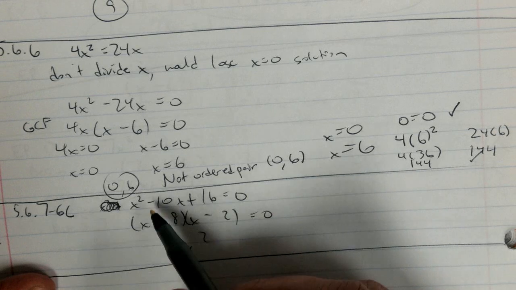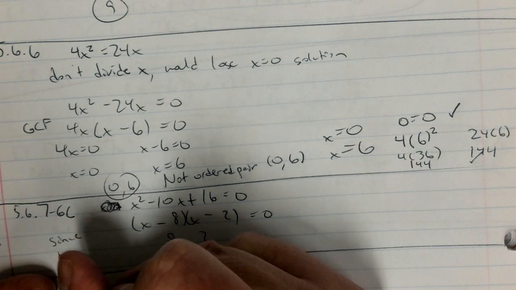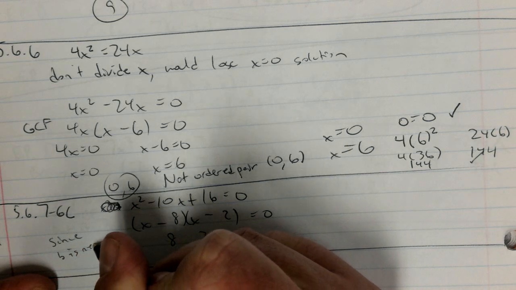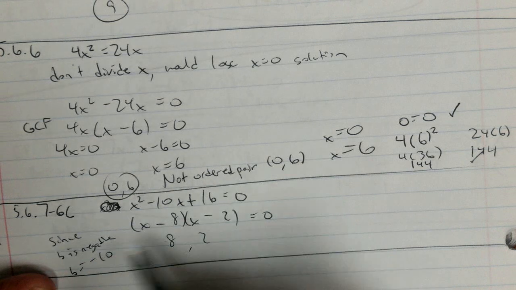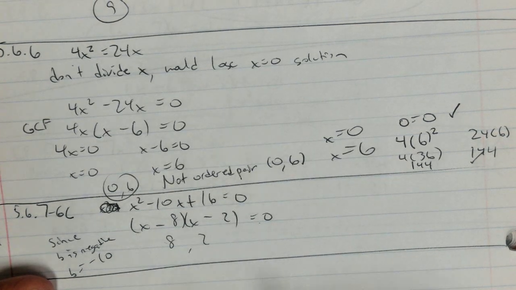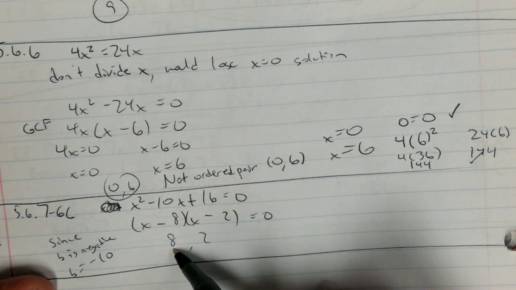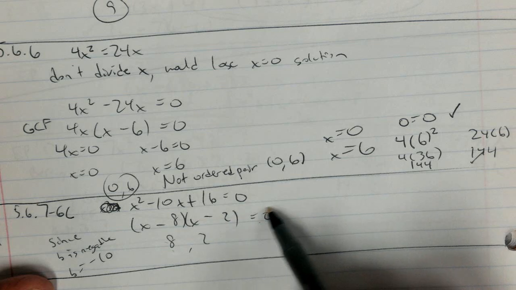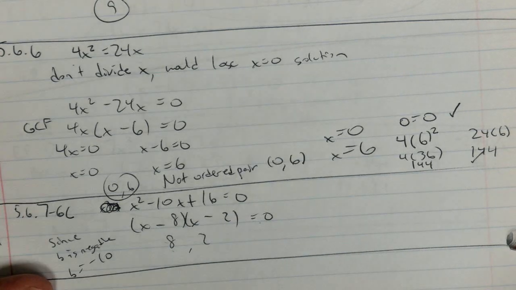In this case, since b is negative, because you have b equal negative 10, then both of these have got to be negative. And so then you just flip your sign. x minus 8 equals 0, so x is 8. x minus 2 equals 0, so x is 2. And so those are your answers.